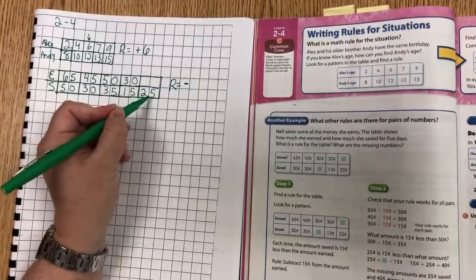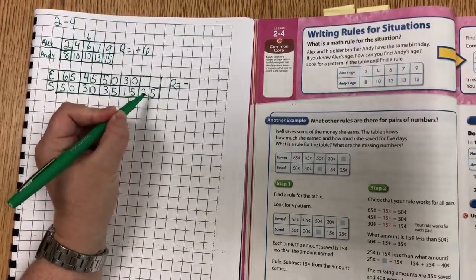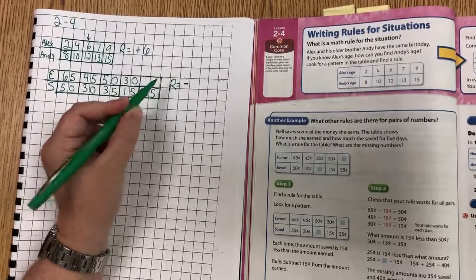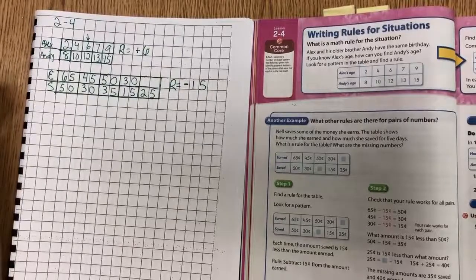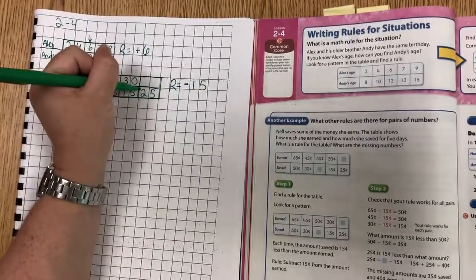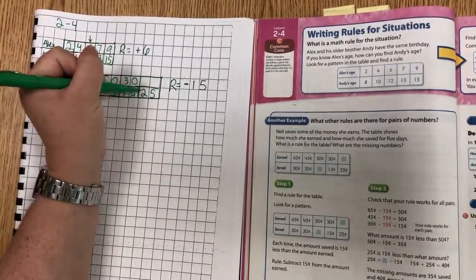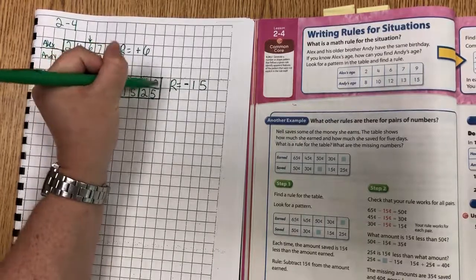And then what do I have to do here? I'm actually going to have to add. My rule is still minus 15, but in this case I have to add. So what's 25 plus 15? 40.